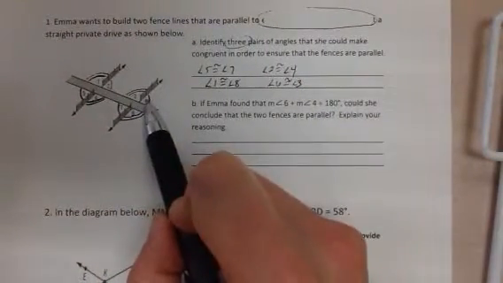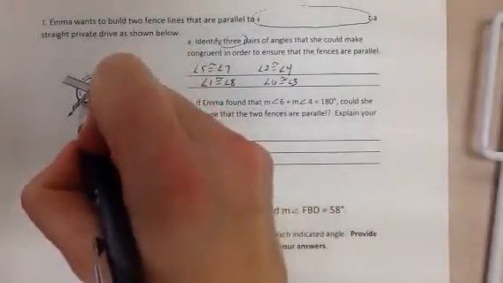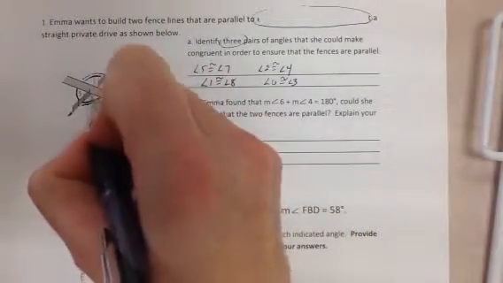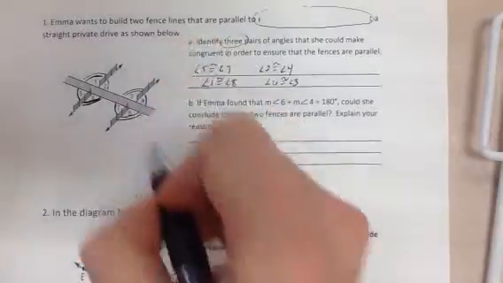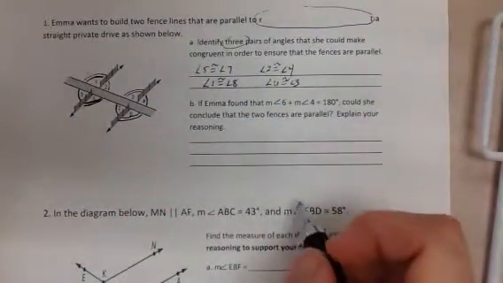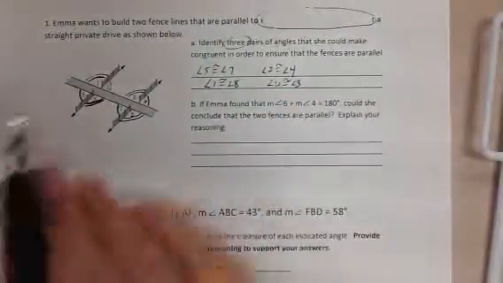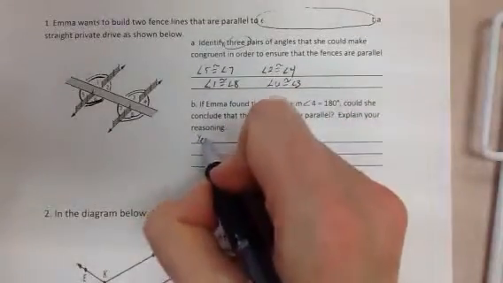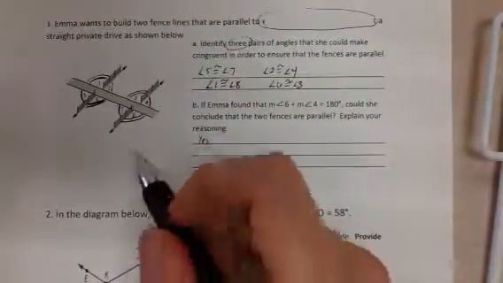If Emma found the measure of angle 6 and the measure of angle 4 equaled 180, could she conclude that the two fences are parallel? So if she's saying that if I take this measure and they add to 180 degrees, could she say they're definitely parallel? My answer is yes, and here's my reasoning, which is the more important thing.